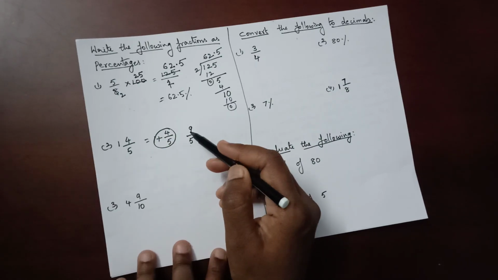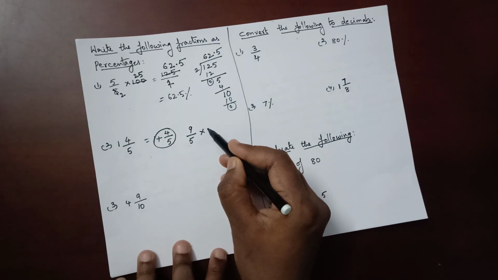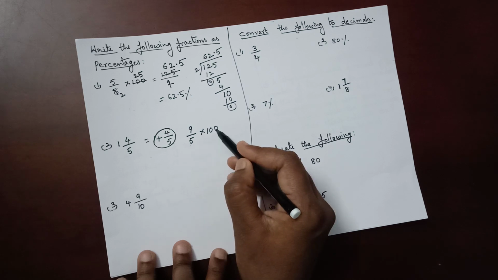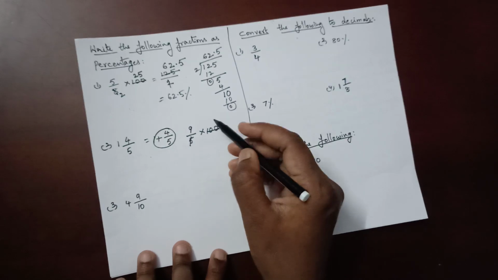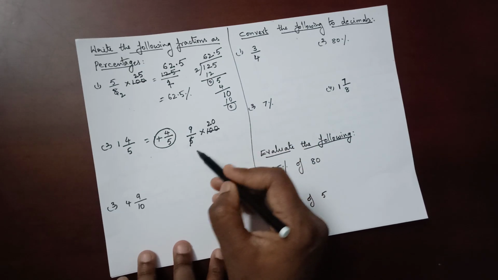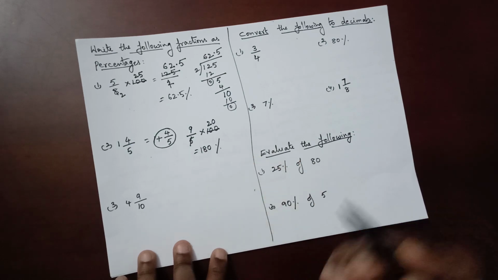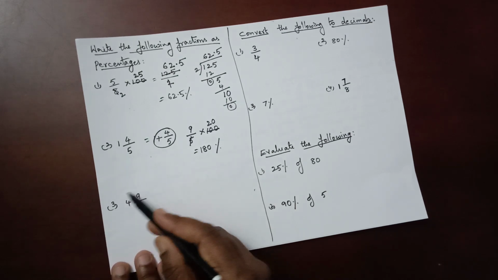For this 9 by 5 fraction, we want the percentage, so into 100. 5 is a multiple of 5 and 100 is a multiple of 5, so 5 will go into both. 5 1s are 5, 5 20s are 100. 9 20s are 180. So what is the percentage? 180%.